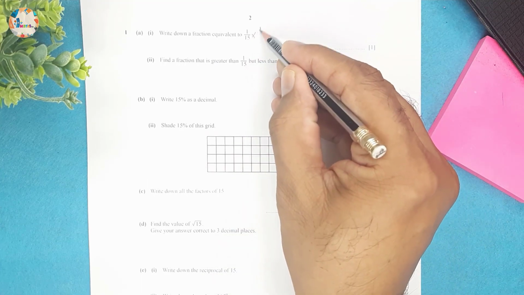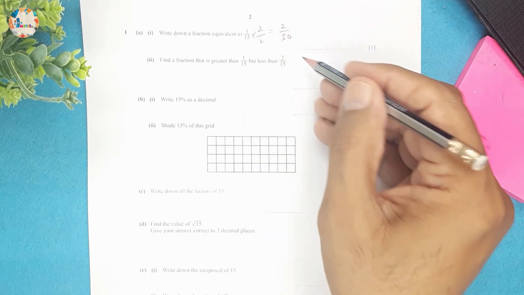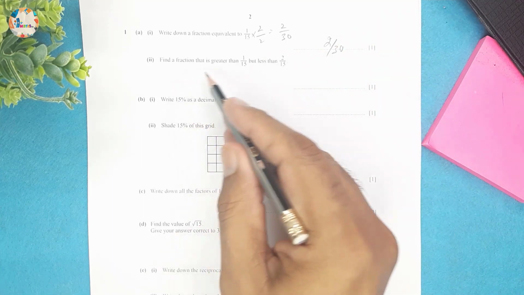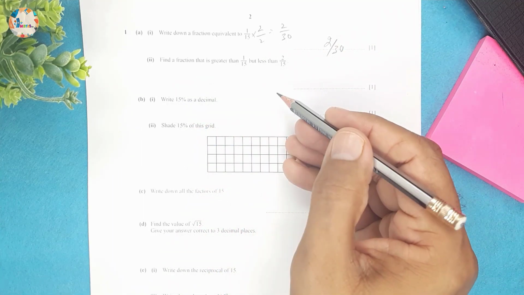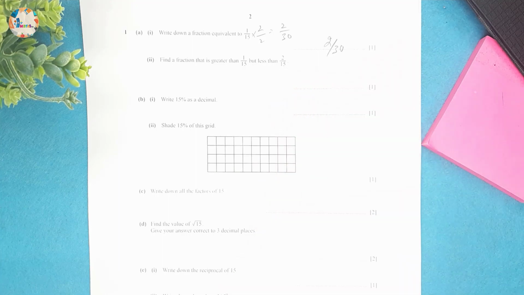So just multiply numerator and denominator by 2 and we will get 2 over 30. Any equivalent fraction we can write. Then find a fraction that is greater than 1 over 15 but less than 2 over 15. So in between those we have to write a fraction.